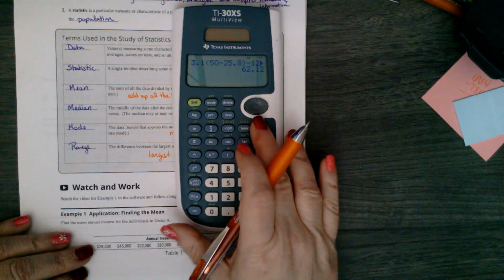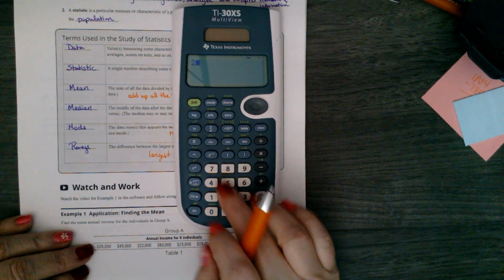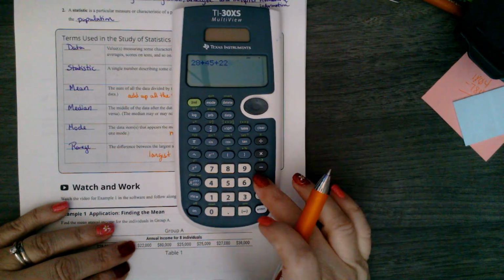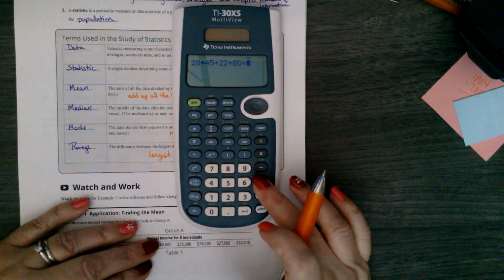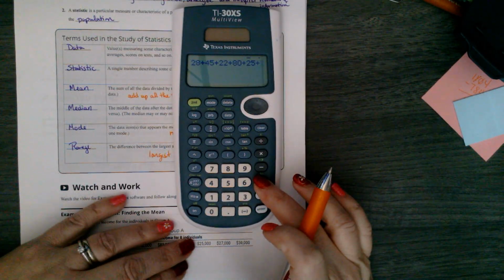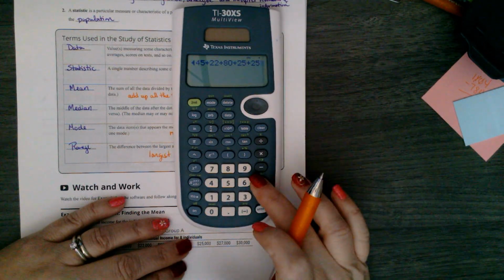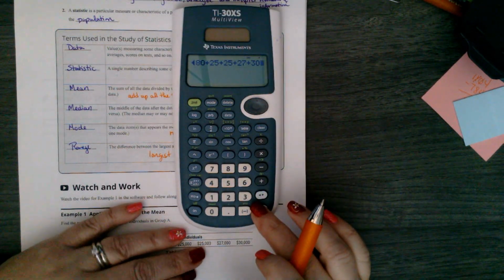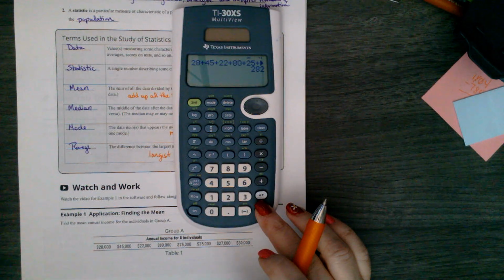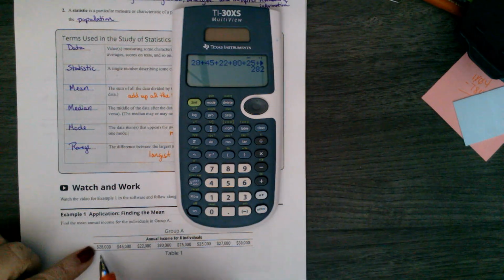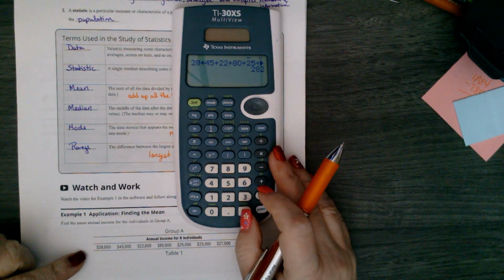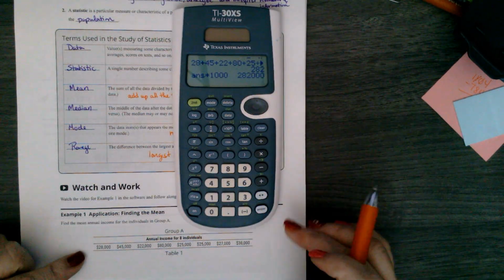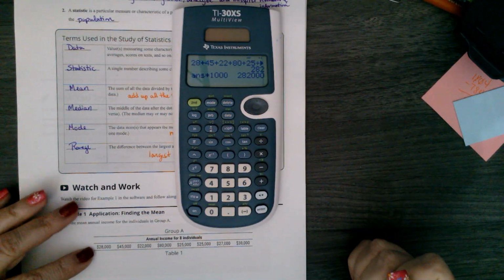So let me clear this out. I've got 28 plus 45 plus 22 plus 80 plus 25 plus 25 plus 27 plus 30. Enter. So that gives me 282. But that's just the beginning numbers. That's really 282 times 1,000. So it was really 282,000.